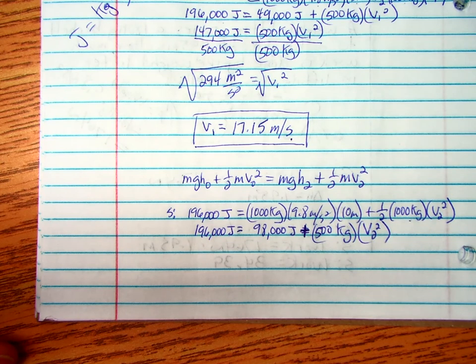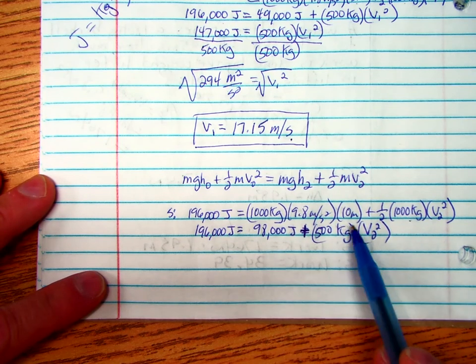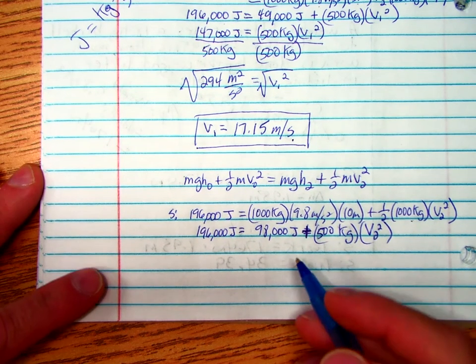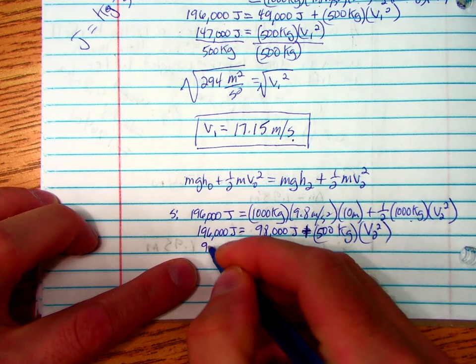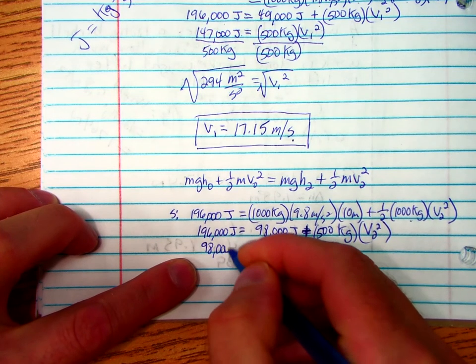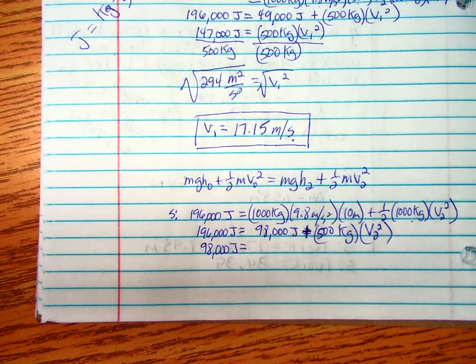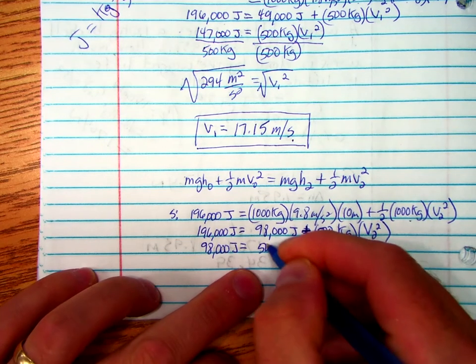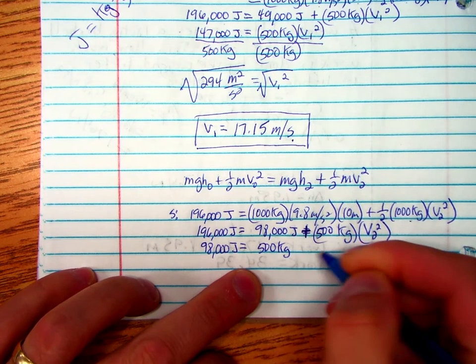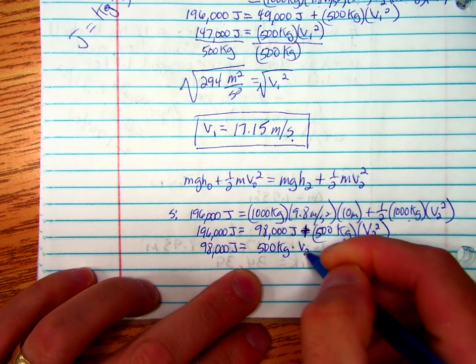Next step, subtract 98 from both sides, and you get 98 thousand joules equal to 500 kilograms times V2 squared.